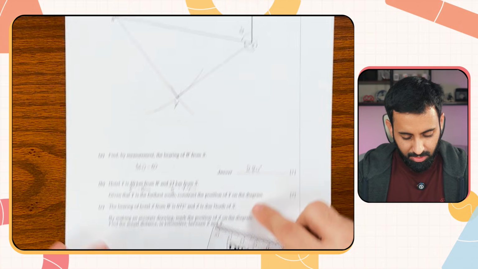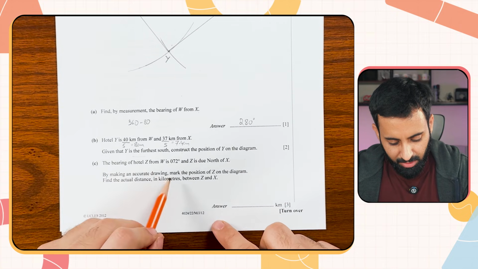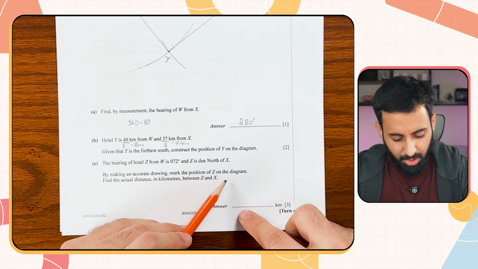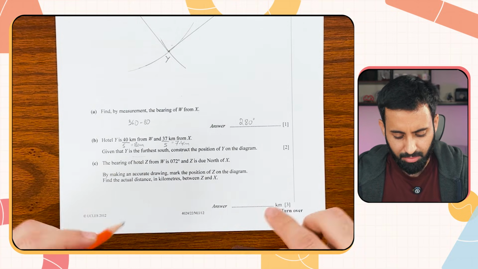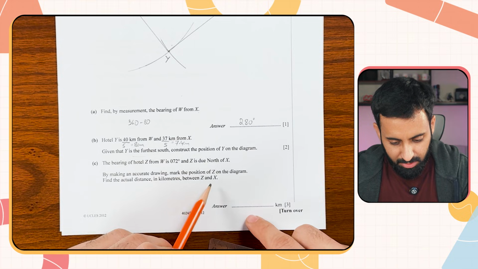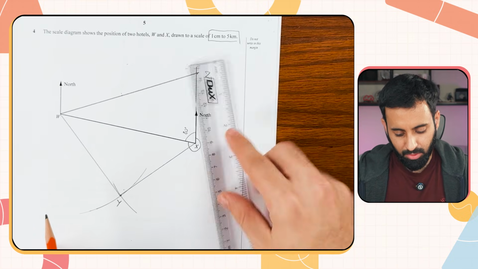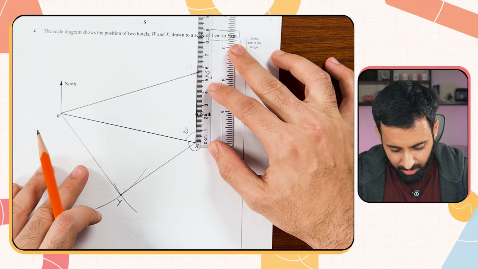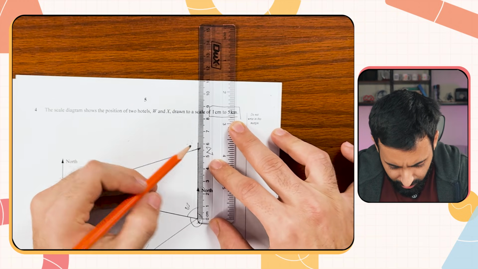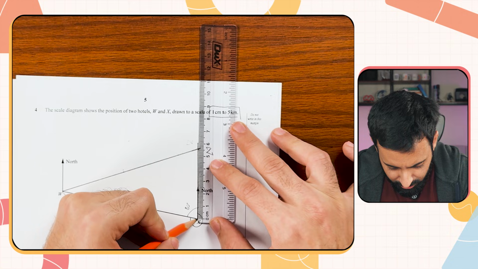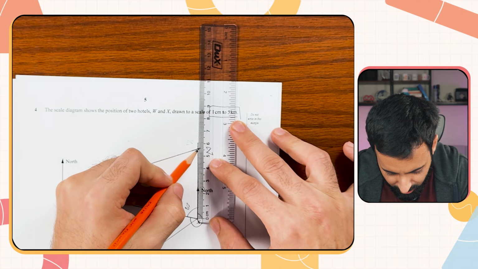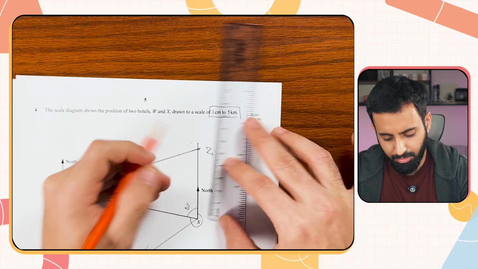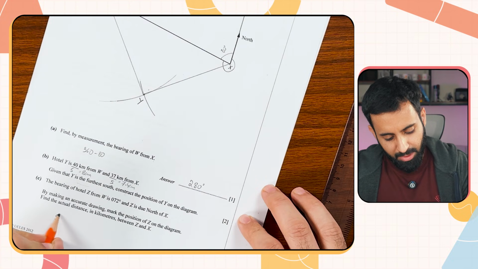Let's see what the question says next. The final part says, by making an accurate drawing, mark the position of Z on the diagram. So once again, we were only supposed to mark it. We didn't have to make the triangle, but if you have, nothing to worry about. Find the actual distance between Z and X. So what we're going to do is measure this length. As far as I can tell, this is 5.5. I'm going to go with 5.5 or 5.6. Let's go with 5.5.